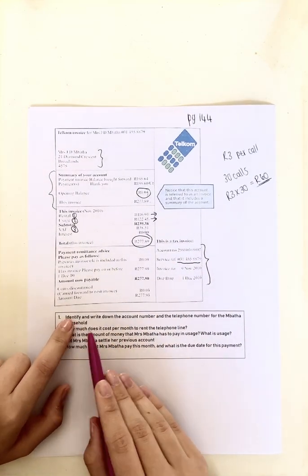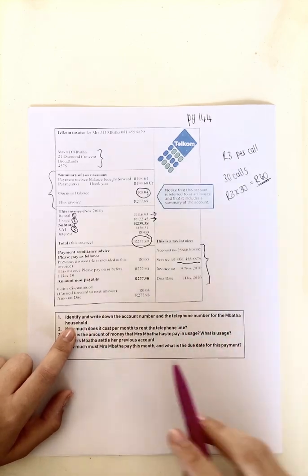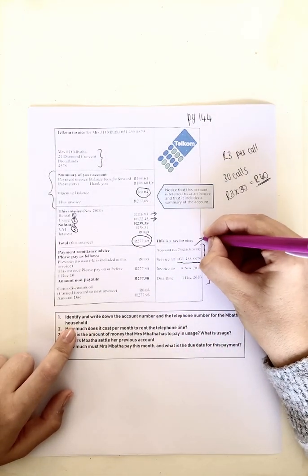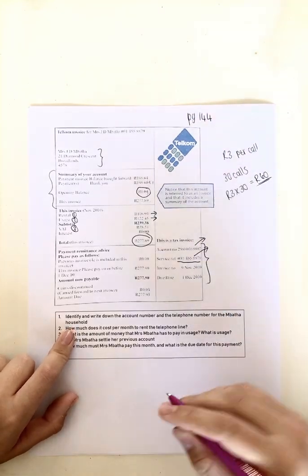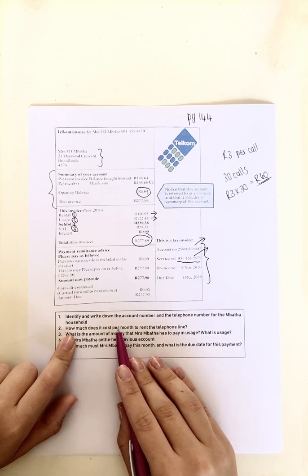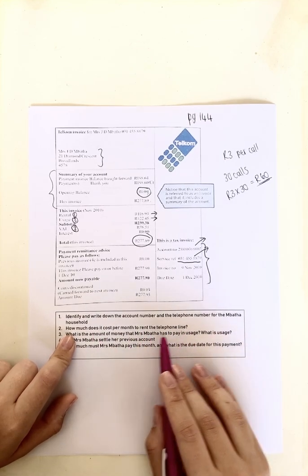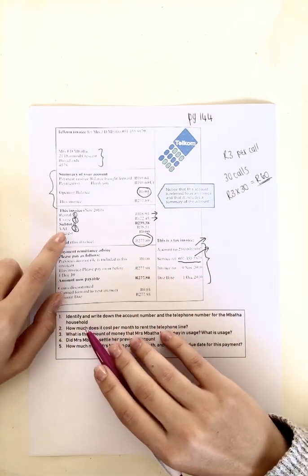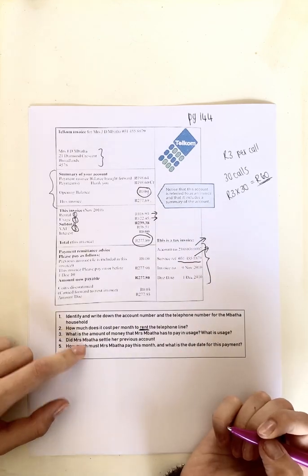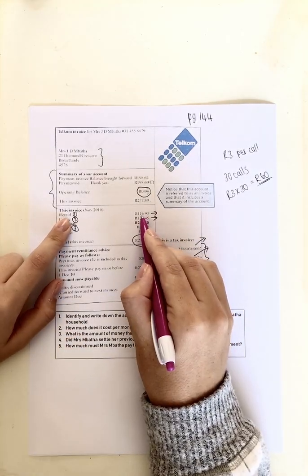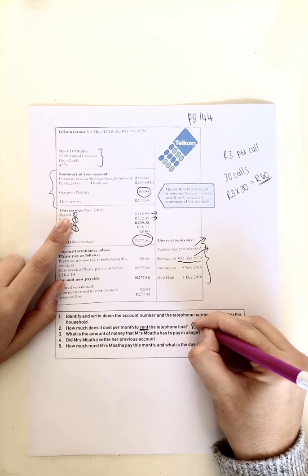It says, identify and write down the account number and the telephone number for Mabata household. This is where you would find it. You've got your account number here, and you've got the telephone number here. Then it says, how much does it cost per month to rent the telephone line? So we look at rental, because that is our keyword. The rental they charged was 116 Rand 93 cents. So that will be my answer.